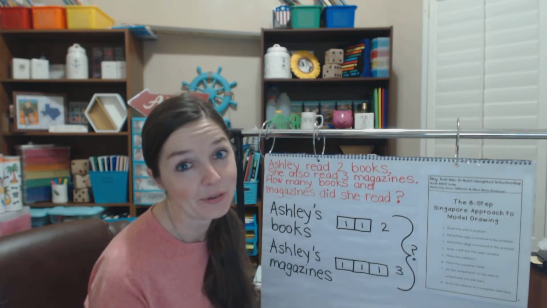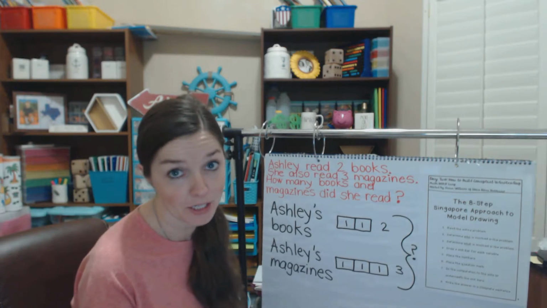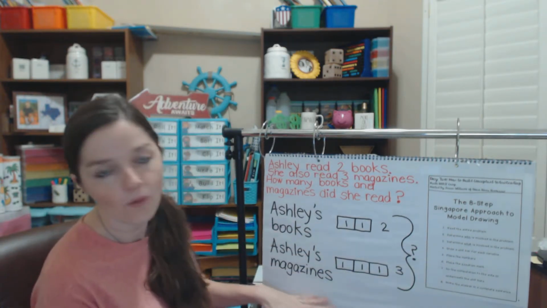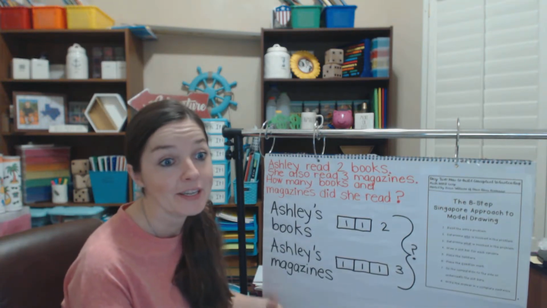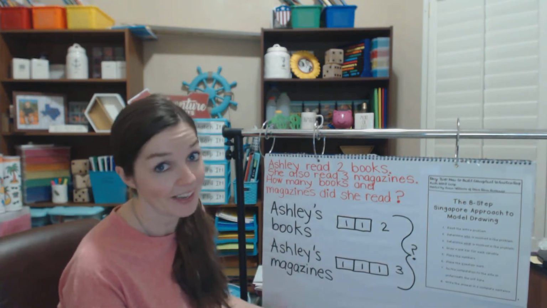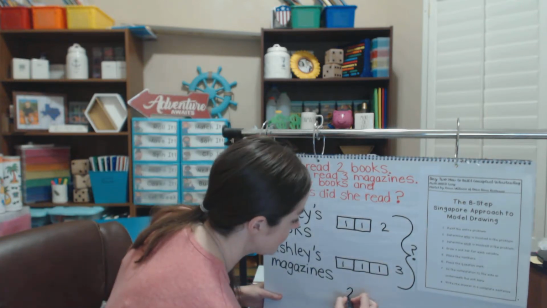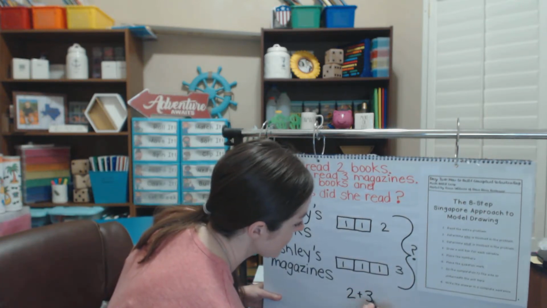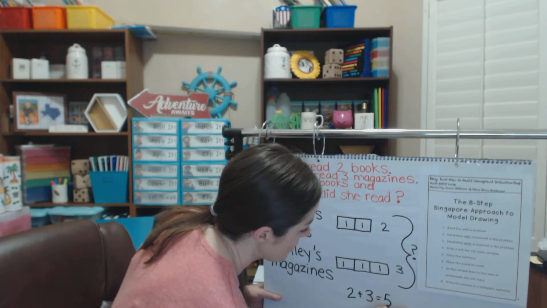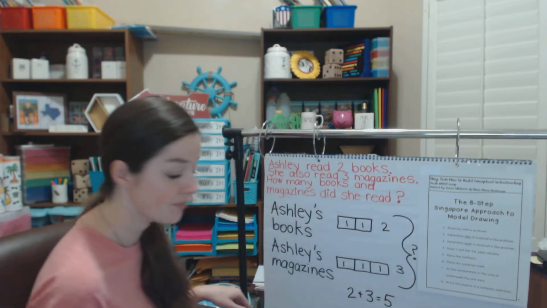Step number 7, we're going to work on the computation, and we can do that over here on the side by the question mark or underneath the unit bars. For spacing, we need to write under the unit bars. So we have 2 and 3, and that is equal to 5.